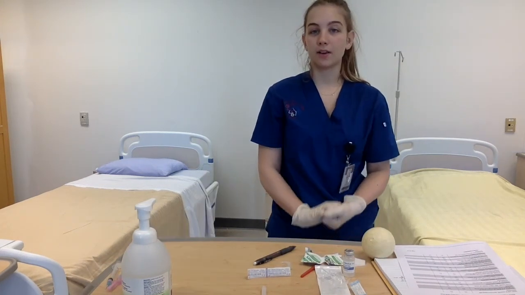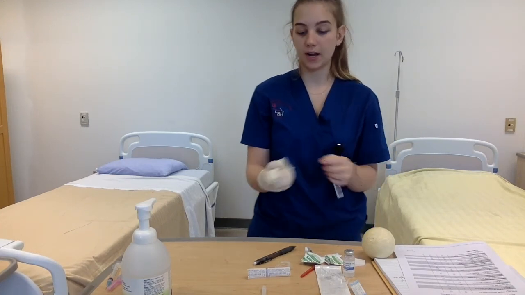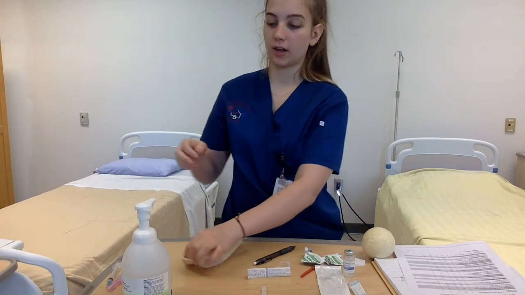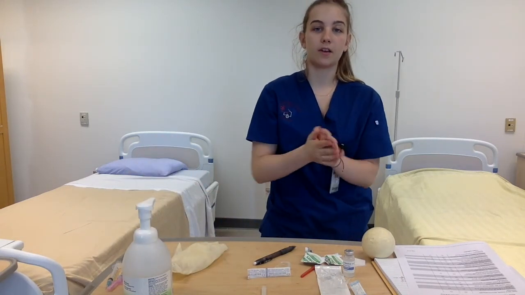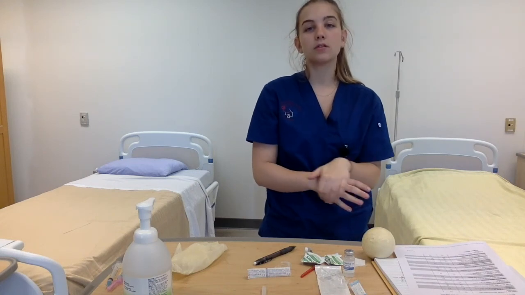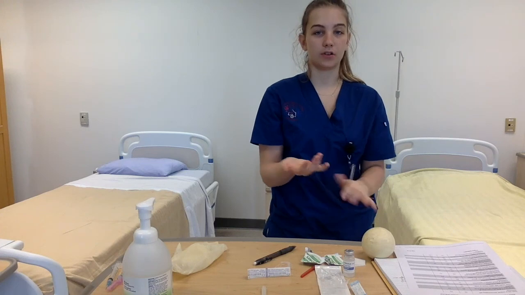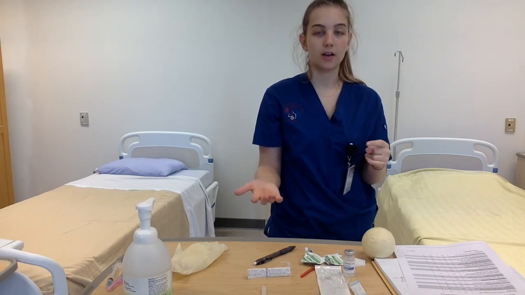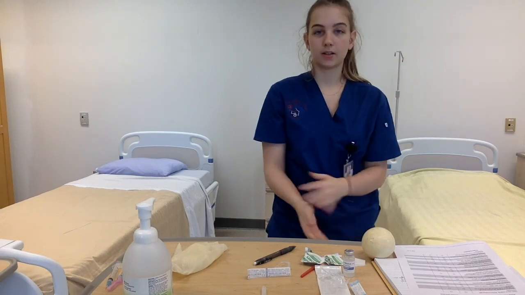Okay, so we're done giving both of our injections today, so I can remove my gloves and wash my hands, and I'm going to make sure that I properly document on the patient's medication administration record that I've given these medications, and I would also want to monitor the patient just to see if there's any reactions to the medication, and just make sure that we're checking on that, and that is it.